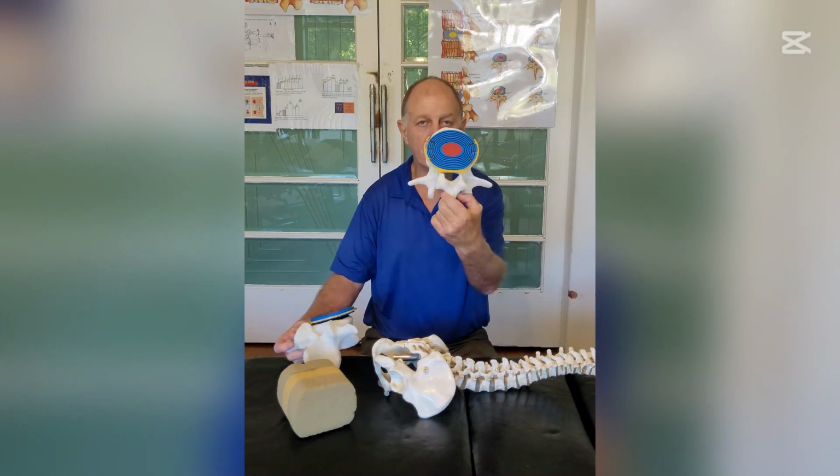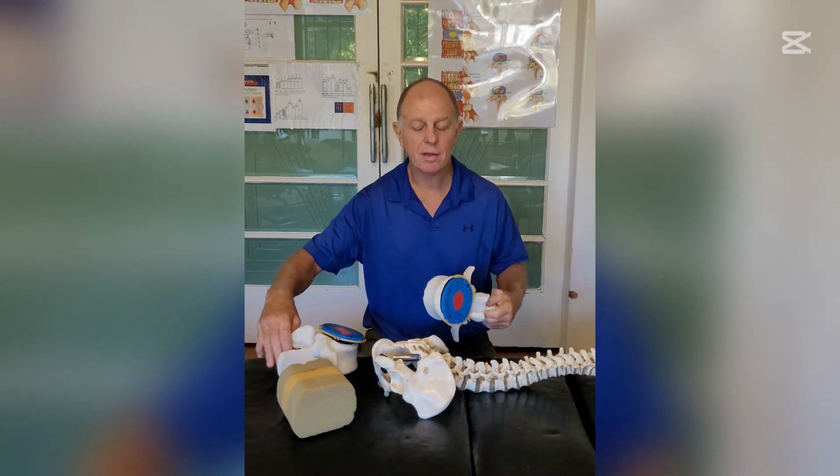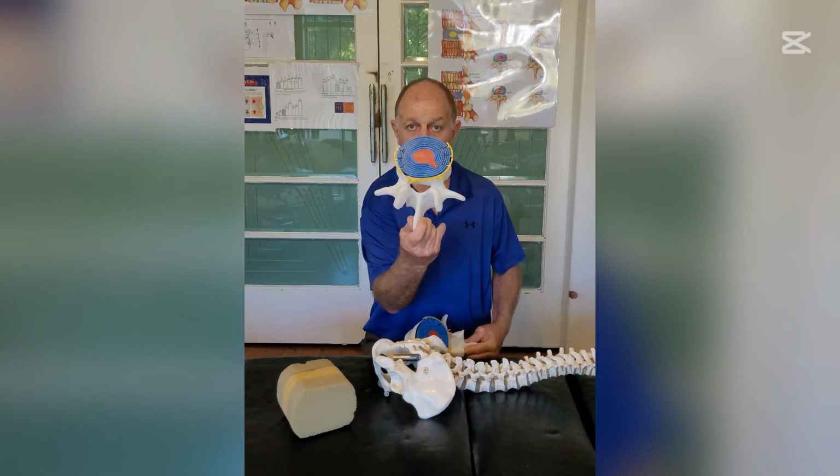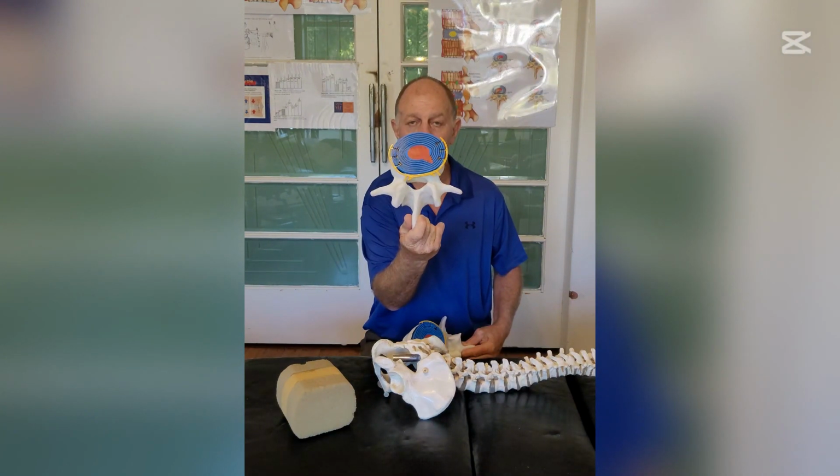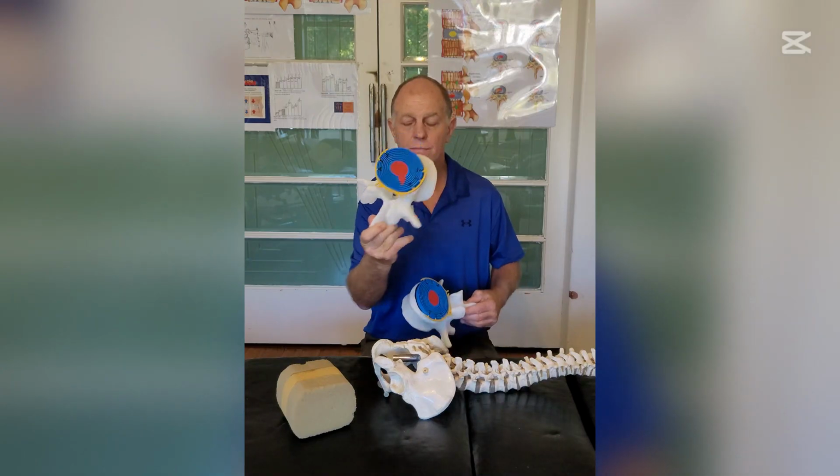Now, a normal looking disc inside looks like that. But one that has been injured looks like that. So that is internal disc disruption. That is an early tear within the disc.